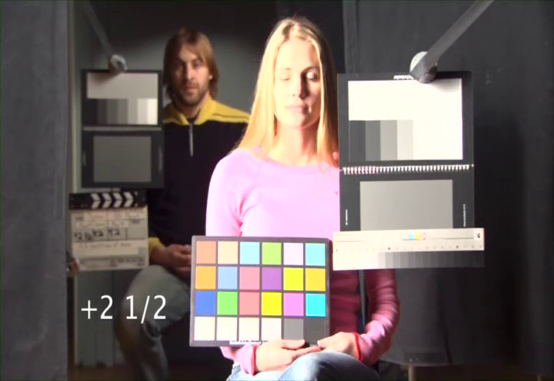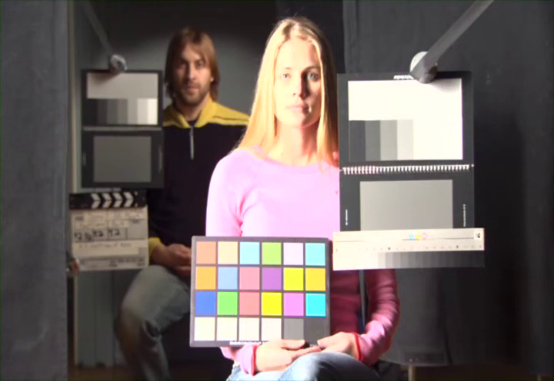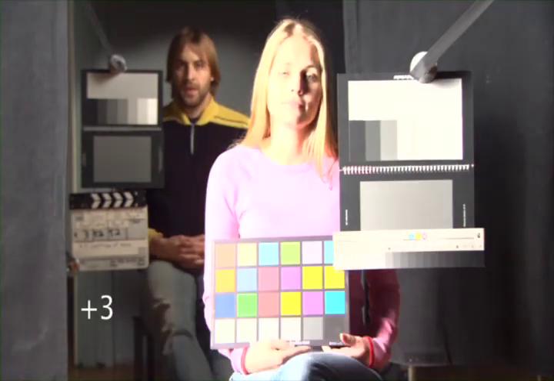Remember that you have to think of exposure in 2 ways, both as the overall exposure of the scene, which is set by the lens aperture, and relative exposure within the scene, how light or dark different parts of the scene are in relation to each other. Latitude tests like this one will help you judge both kinds of exposure.